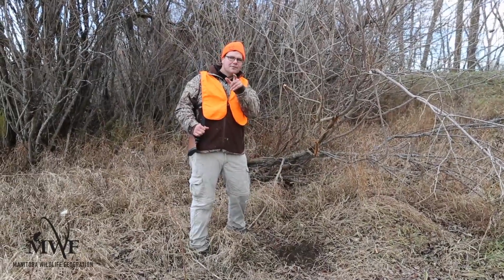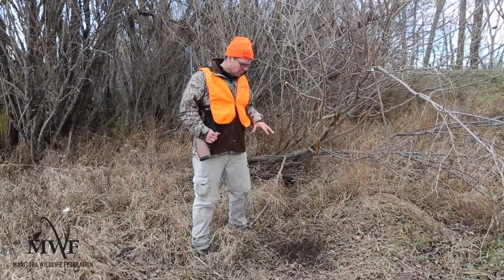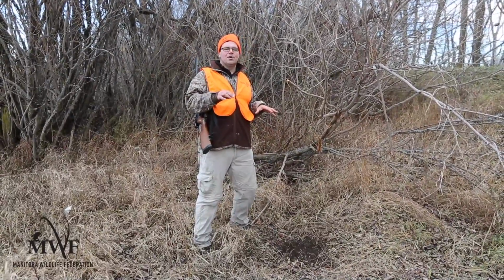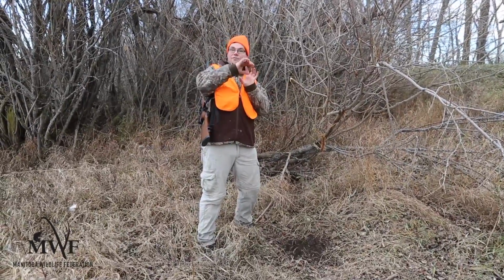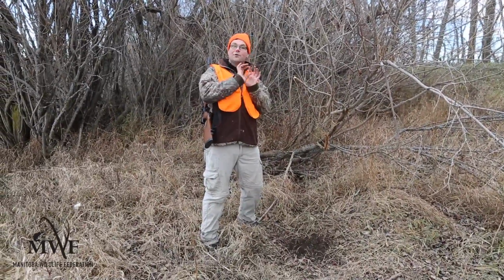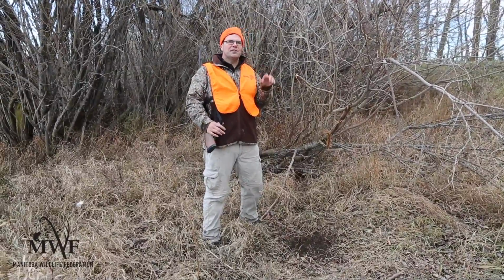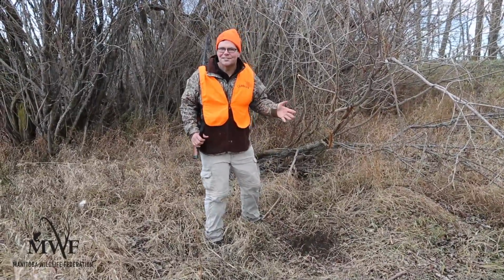So the key thing you need to know as a deer hunter is that bucks will make a bunch of these scrapes in something called a scrape line. They'll build these along the edge of a field, along the edge of a bush, down a trail. And so they space them out in a certain distance.